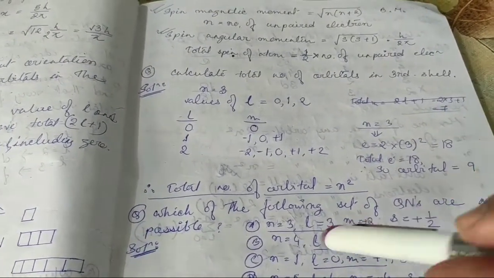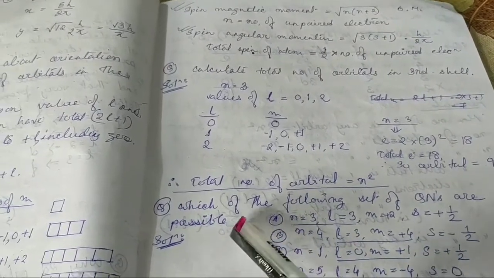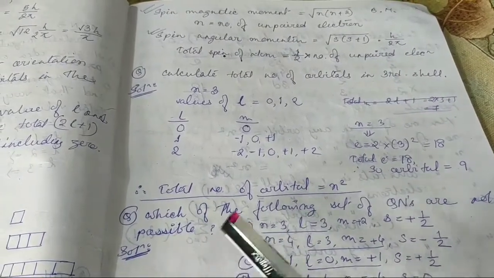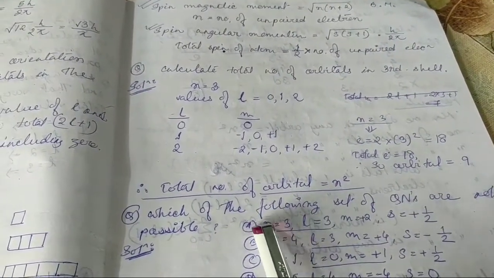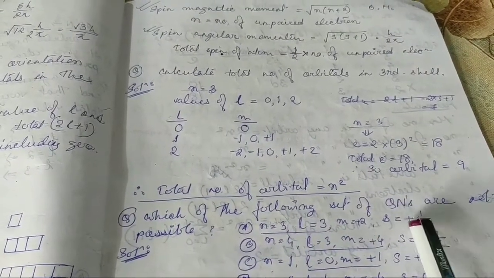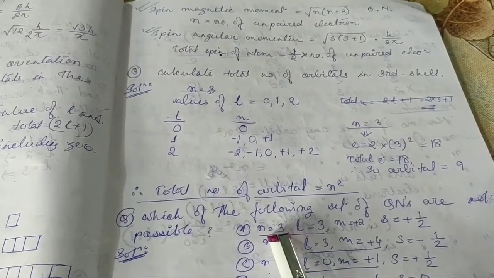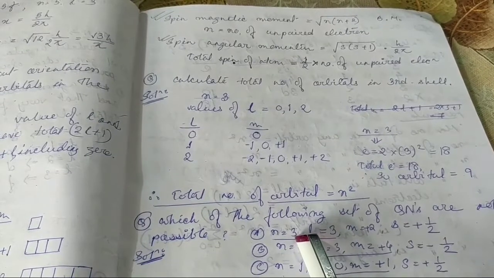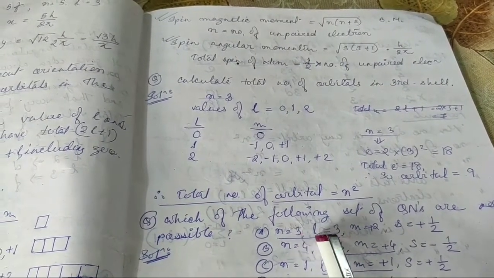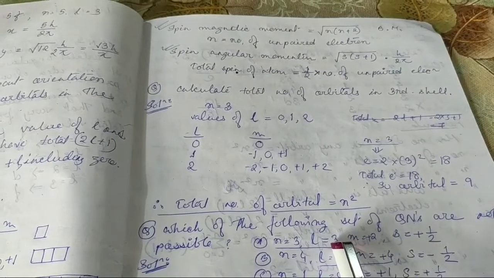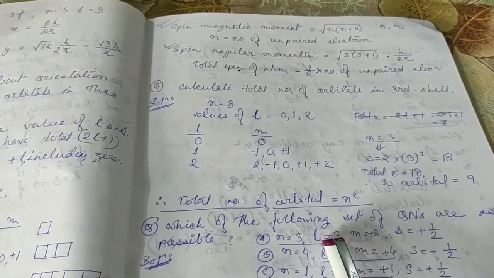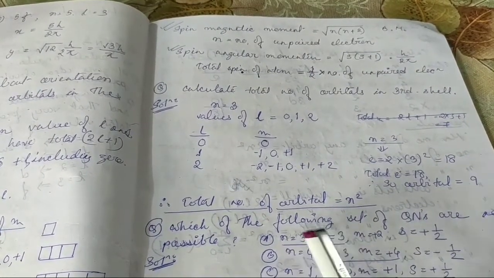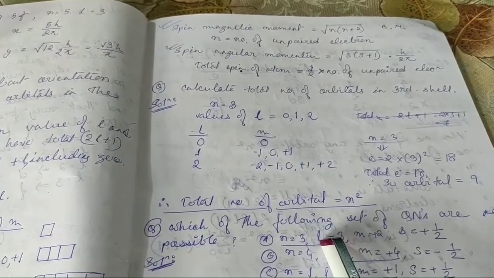Next, another problem we will see, where you are asked which of the following sets of quantum numbers are not possible. Suppose you are given this set. This set means n equal to 3. For n equal to 3, what are the subshells you will be getting? 3s, 3p, 3d. 3d means L equal to 2, but L cannot have the value of 3 when n equal to 3, because L should be less than n.